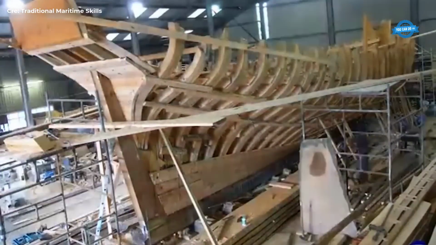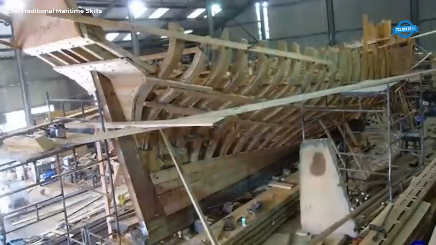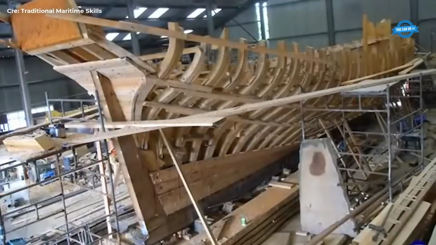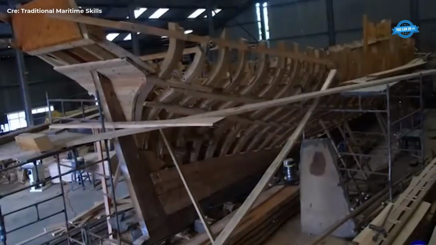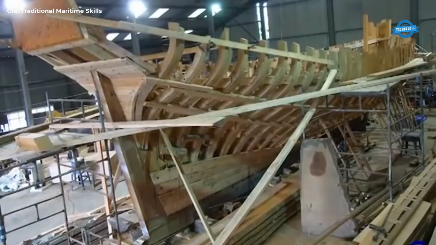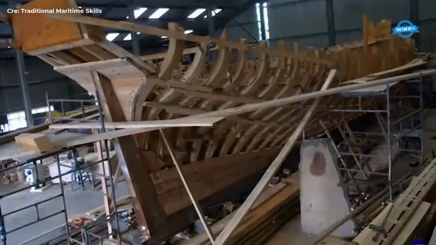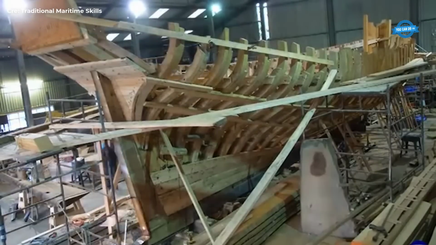Traditional techniques. The traditional boat-building techniques in Holland have been passed down through generations, preserving a unique blend of craftsmanship and practical knowledge. Wooden boat construction remains a revered practice, with skilled artisans employing methods that have stood the test of time.